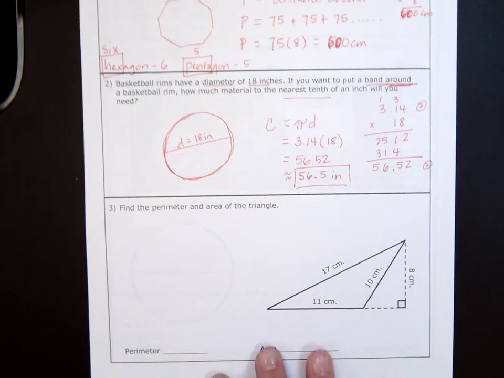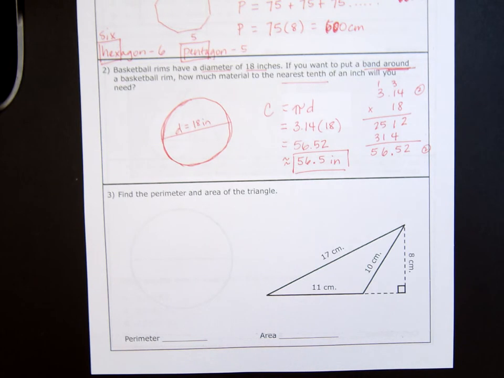All right, number 3, find the perimeter and area of the triangle. So let's first start with perimeter. Well, where is our triangle?